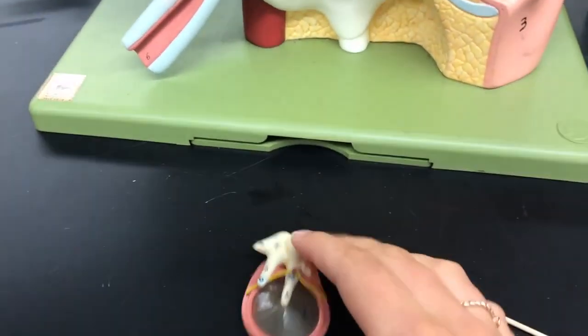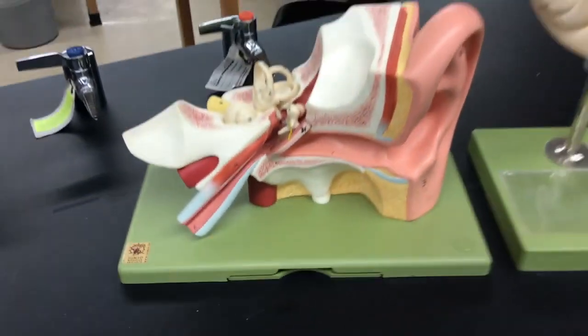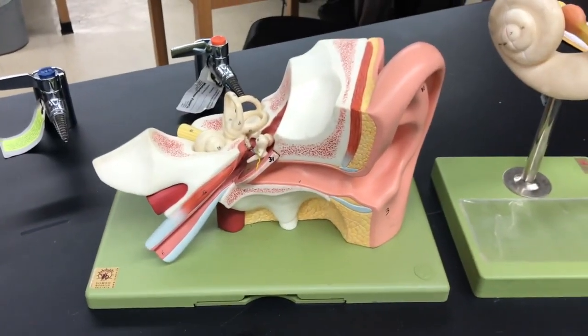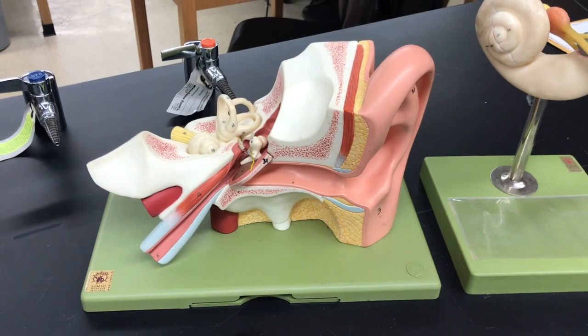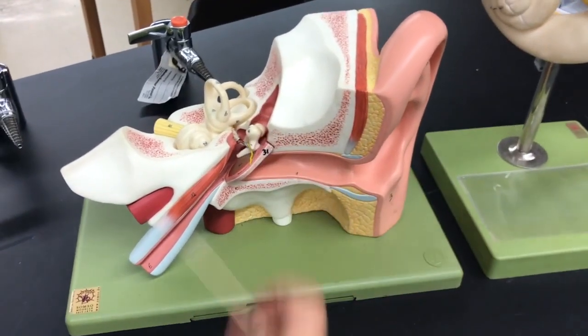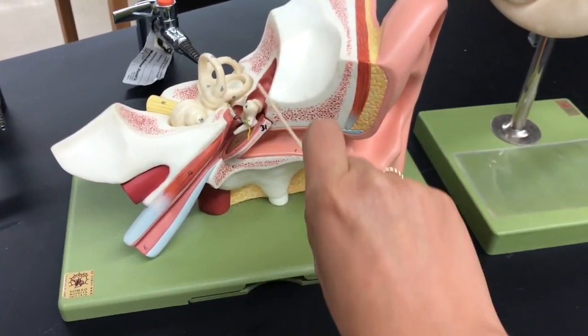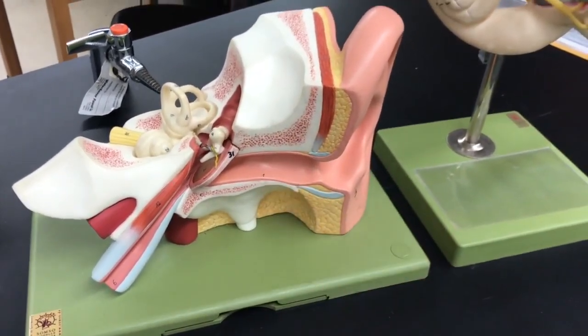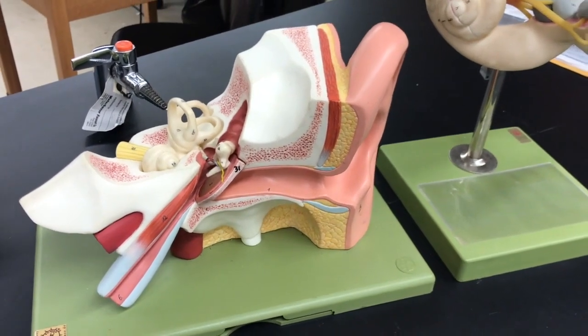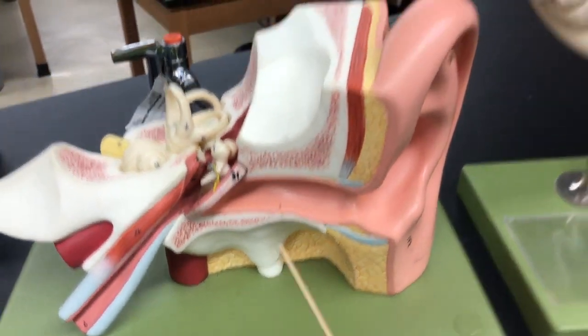So that is our external ear. I'm going to put this guy back into place. And now we're going to go over the middle ear, or rather the structures that are found inside the middle ear. So first of all, we have something called the tympanic cavity. This cavity right in here that I'm pointing to right now, that's housed inside the petrous part of your temporal bone. You can see the styloid process right there.